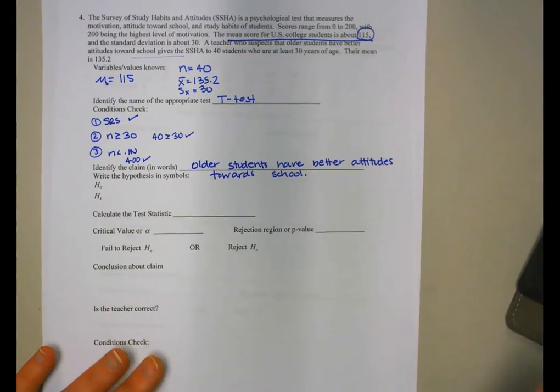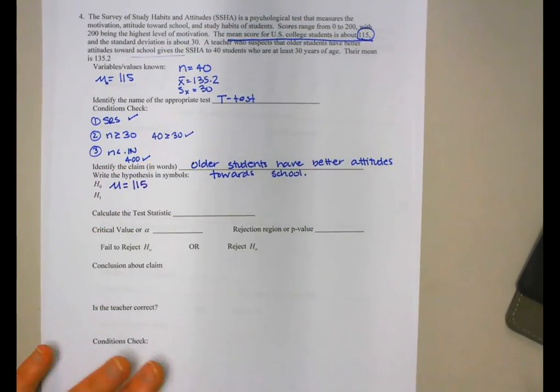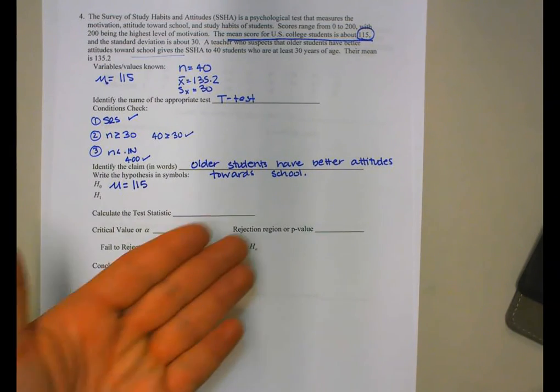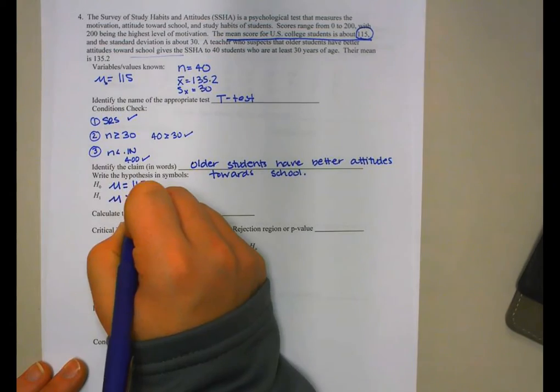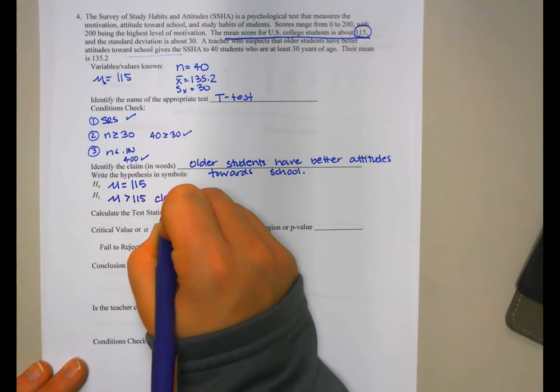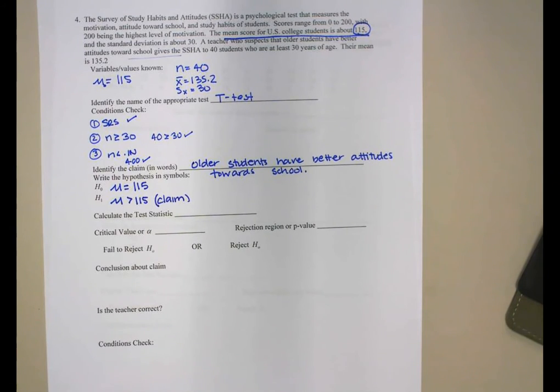So our null hypothesis is always equality. But our claim is that older students have better attitudes, so that means that they would score higher than 115. So our alternative hypothesis is going to be our claim. We're claiming that they score higher.